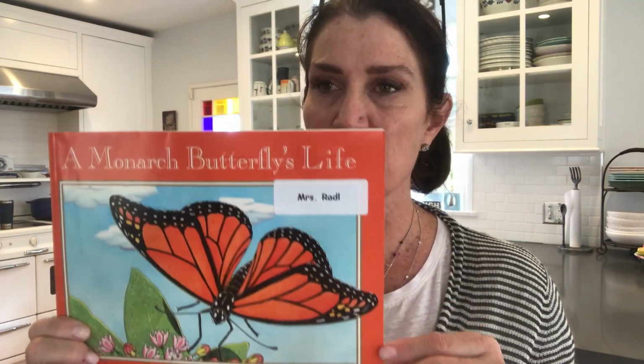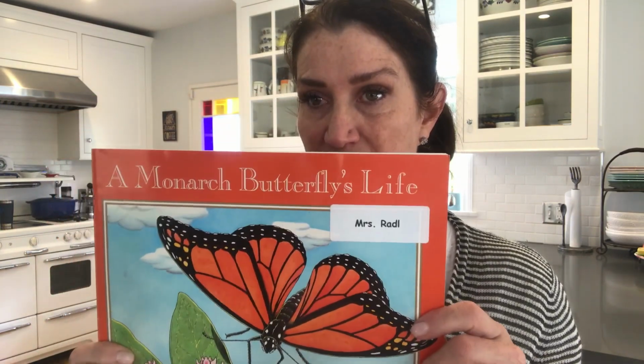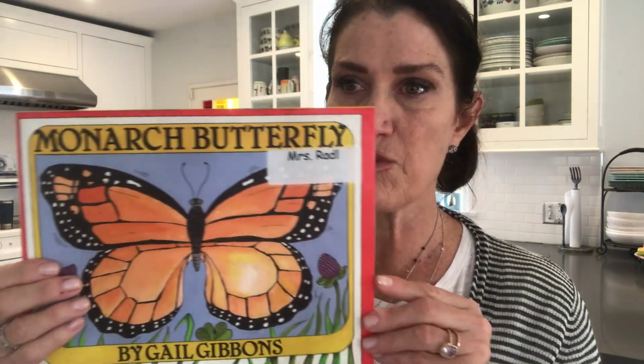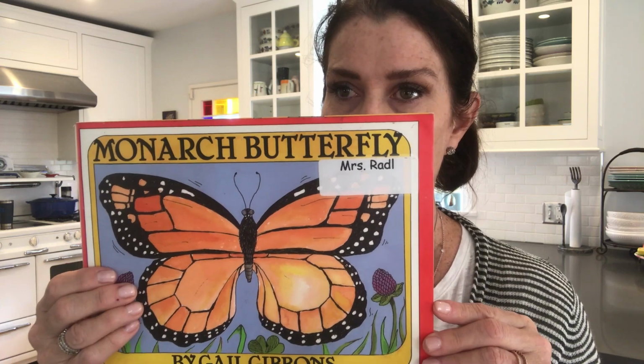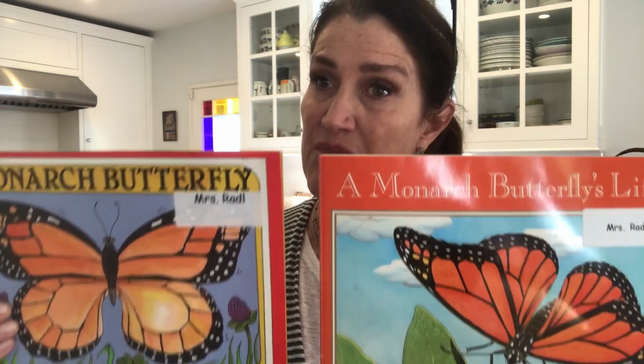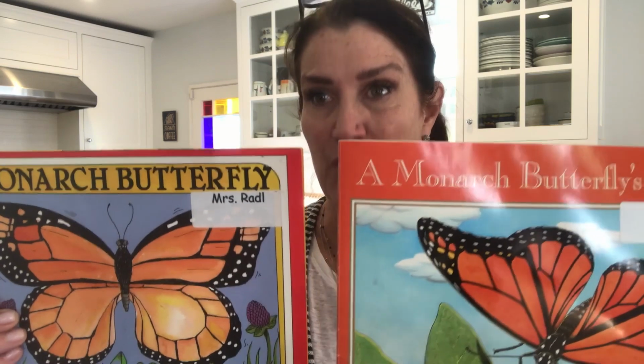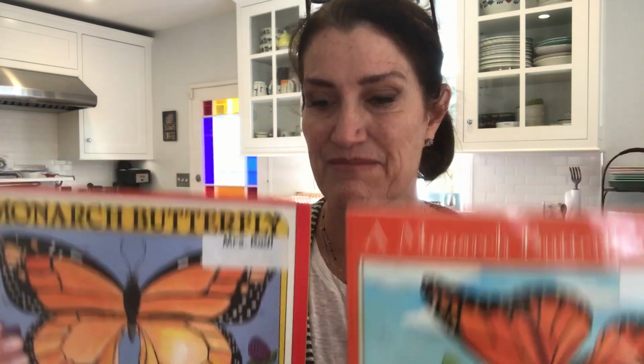This book by John Himmelman is more about a story of a butterfly's life, but it does talk about the life cycle of a butterfly. This book by Gayle Gibbons is more of a non-fiction book. So this one we might call realistic fiction, and this one non-fiction. But there are some things that are the same, and there are some things that are different. We're going to explore that today.